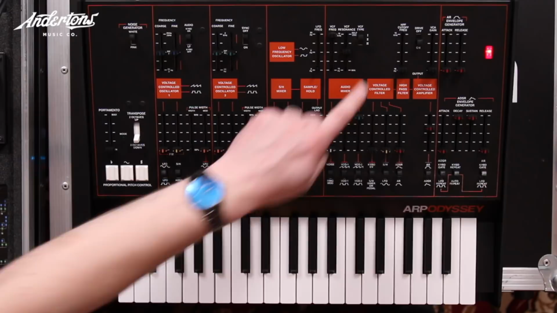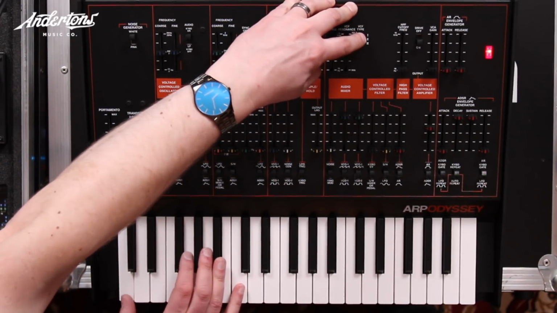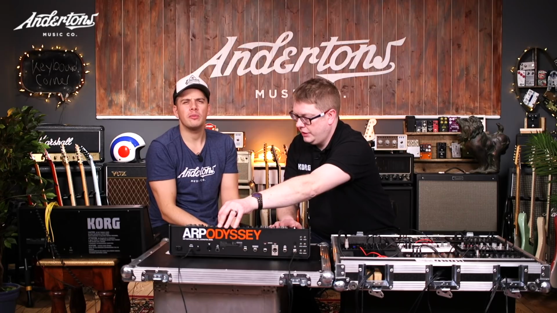But what's great about this one as well is you've got the three different types of filter from the original three revisions of the Arp Odyssey, because there were three different versions of it. So we've actually included all three, and they all sound quite different. So there's a lot less. Are they different slopes? Exactly. And actually different circuits. And slopes, I mean the amount of decibels per octave it drops off. So that you can hear there's a lot.